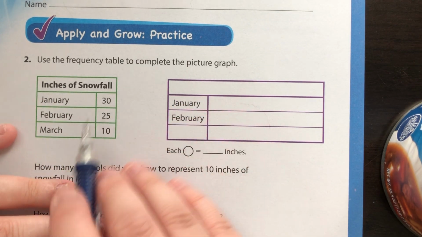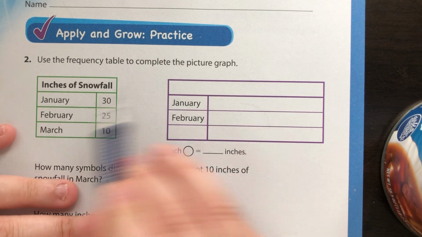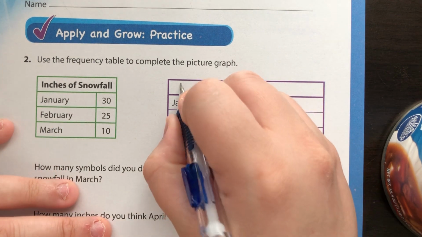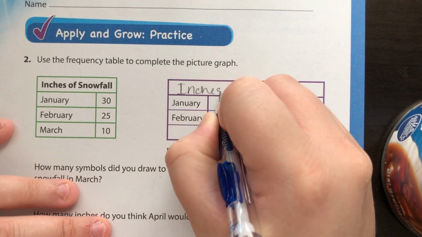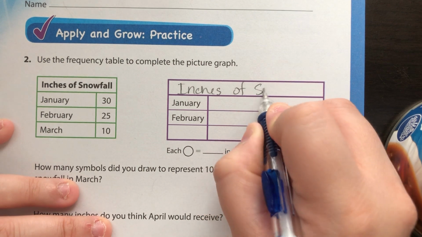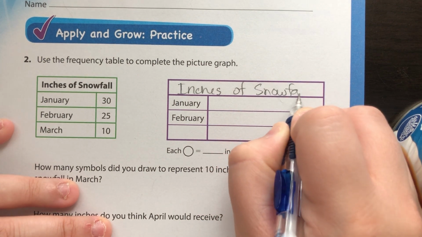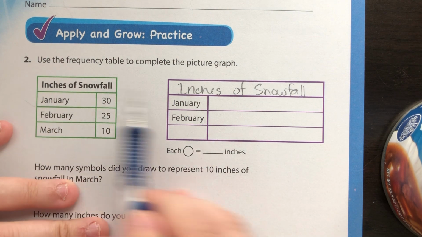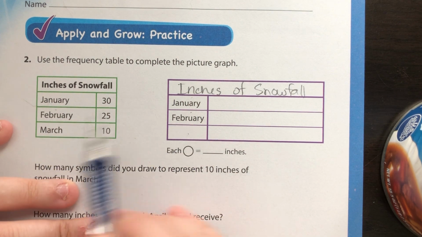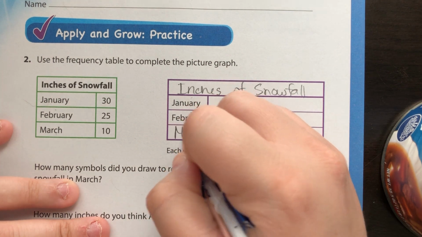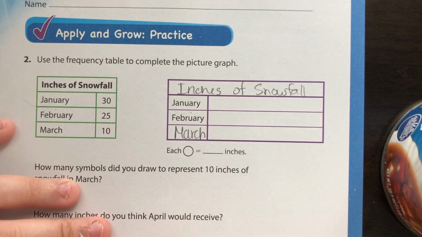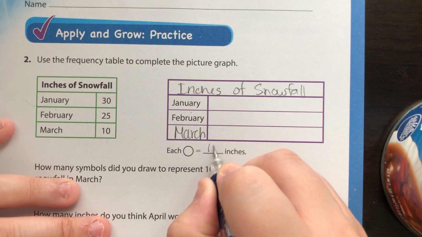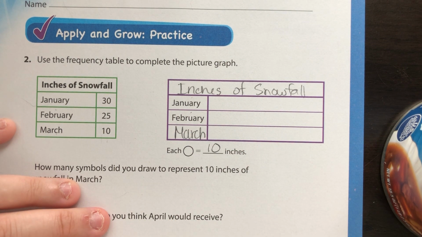Use the frequency table to complete the picture graph. So, title first, inches of snowfall. So, inches of snowfall. Here, there's a label missing, so we have to fill it out. January, January. February, February. That means that this is March. When the numbers are big like this, the smartest thing is for each circle to represent 10 inches. That's the easiest way to do it.